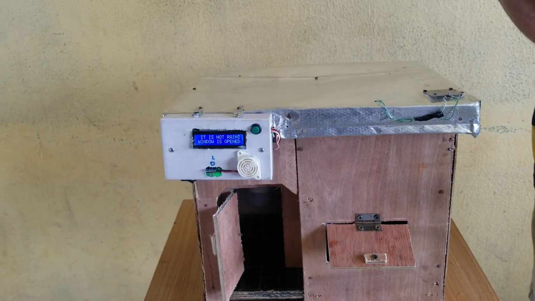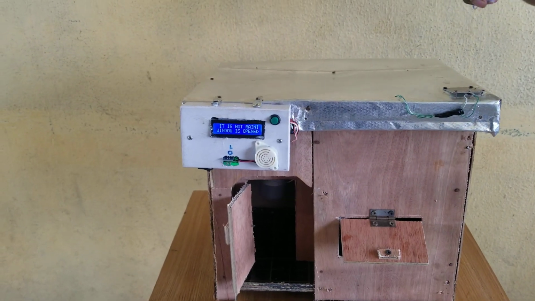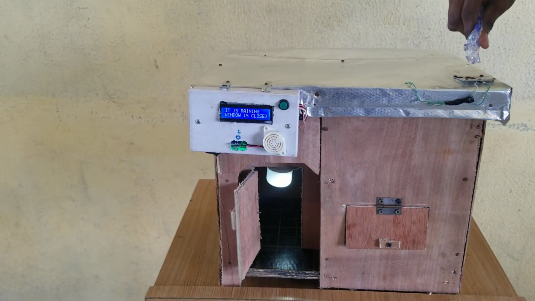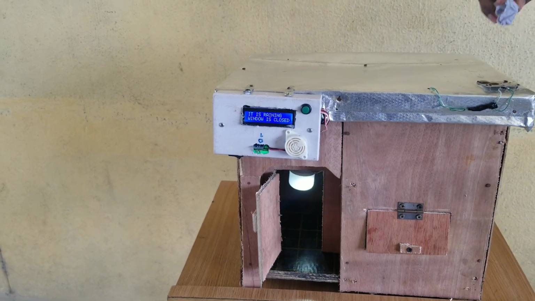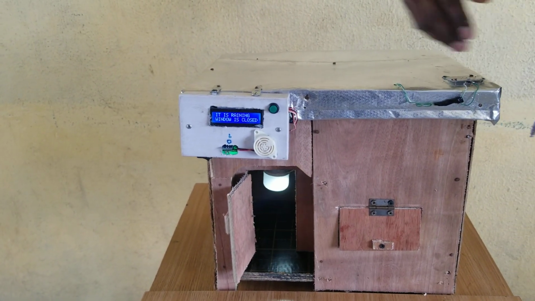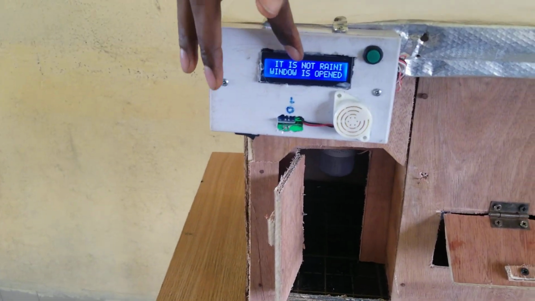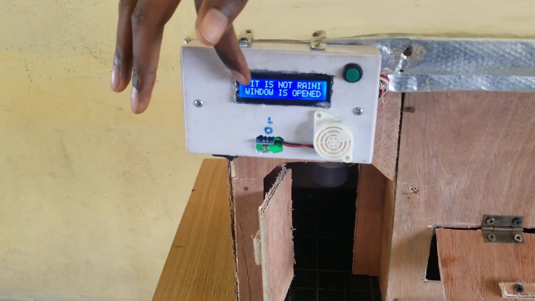The light. If I drop the water now, see that the light is on inside the house, to tell you that the window has been closed. And also the screen, see, it is now saying the window is open. Sorry, it is not raining, the window is open.